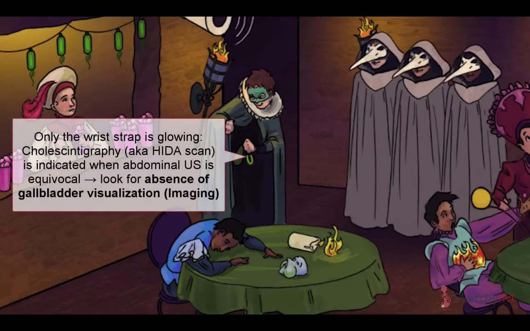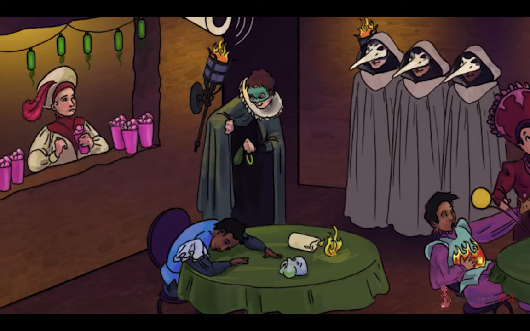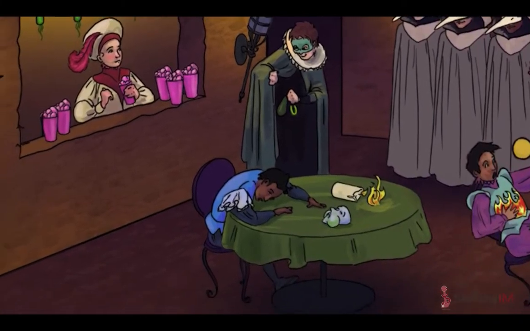If cholecystitis is present, meaning the cystic duct is obstructed, the gallbladder won't fill with contrast while the rest of the biliary system will. Non-visualization of the gallbladder after a certain amount of time is highly suggestive of cholecystitis. To illustrate this concept, notice how the handle of the clutch, representing bile ducts, is glowing radioactive green, while the gallbladder itself, squeezed tightly in his hand, doesn't have the same glimmering glow.